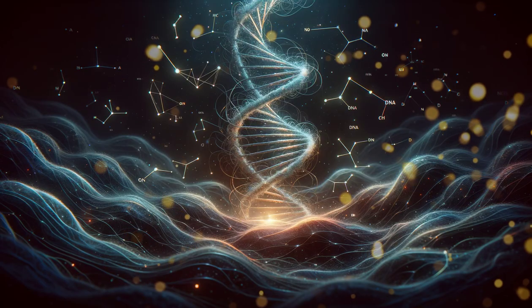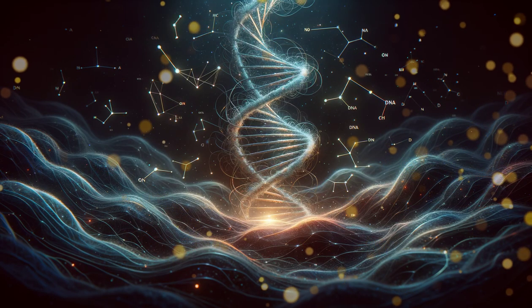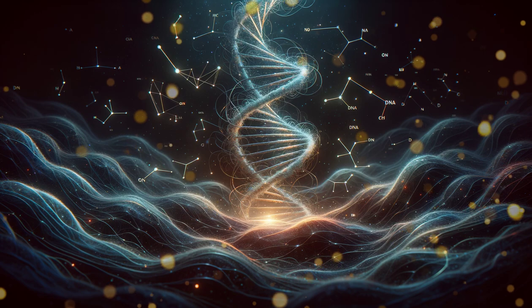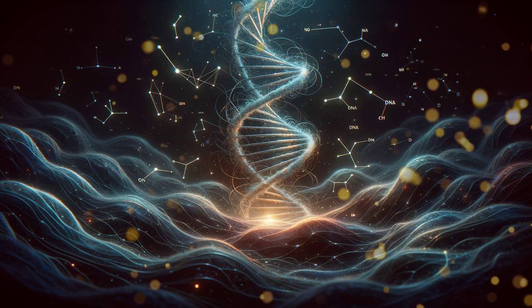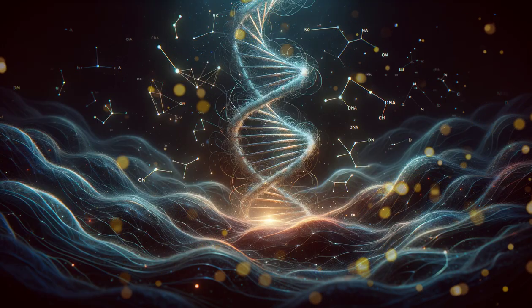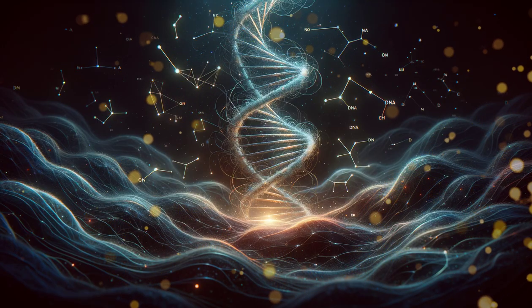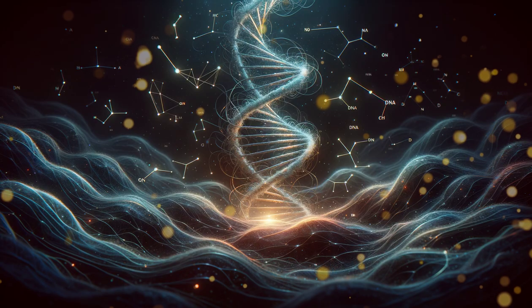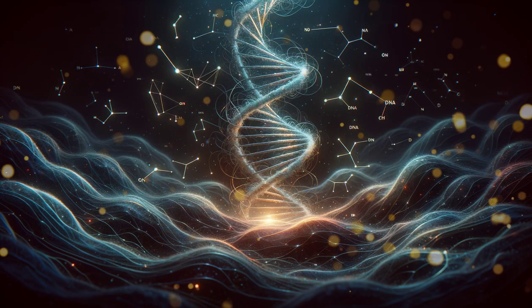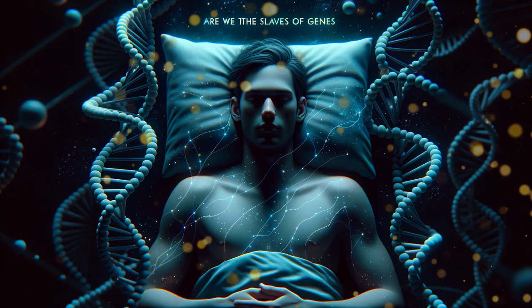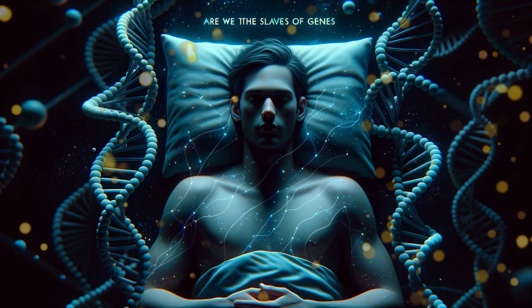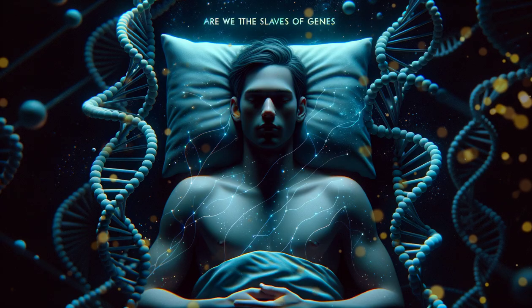In this journey of exploration, we learn that the interplay of environment and genetics is a dance as old as life itself. It invites us to embrace the complexity of our existence, celebrating the unique confluence of our heritage and experiences. Through understanding and nurturing this relationship, we may unlock pathways to greater health, resilience, and a profound sense of connection to ourselves and each other.